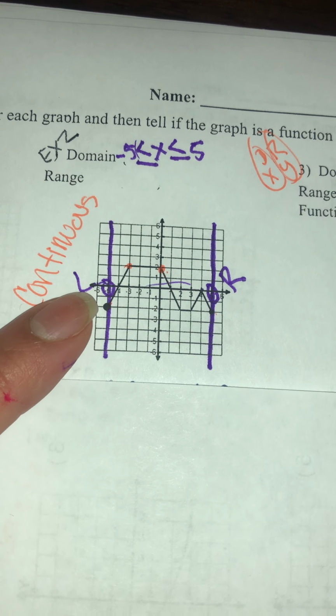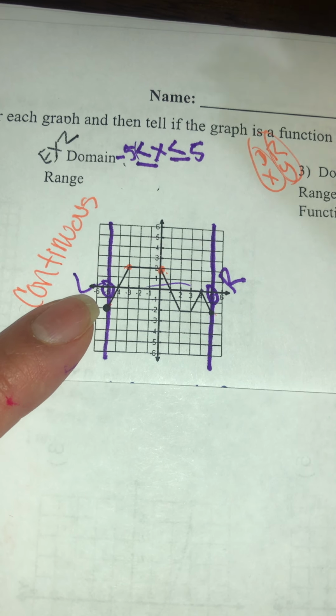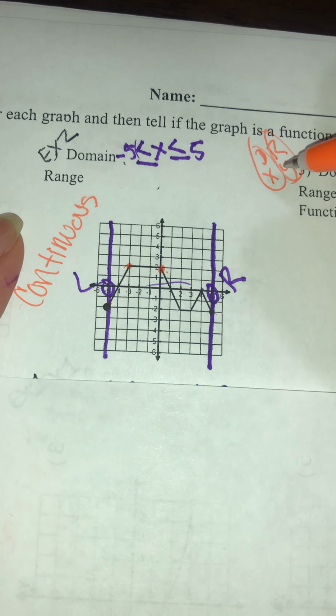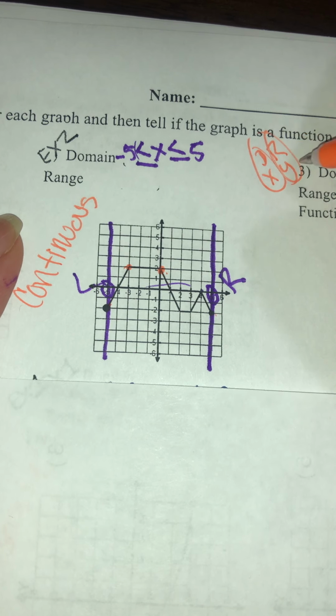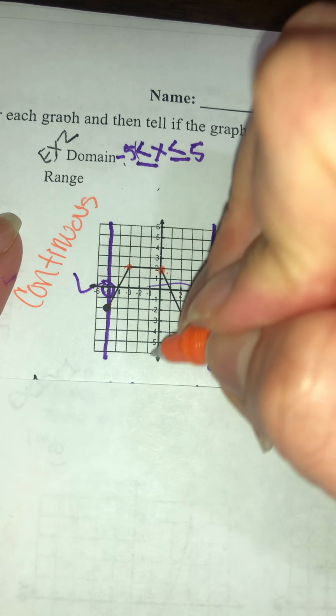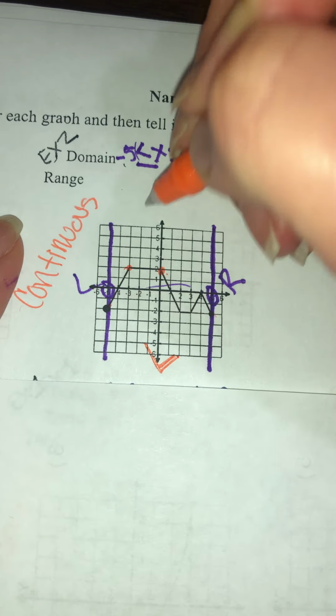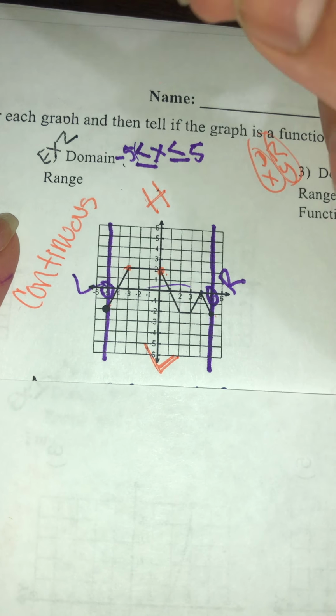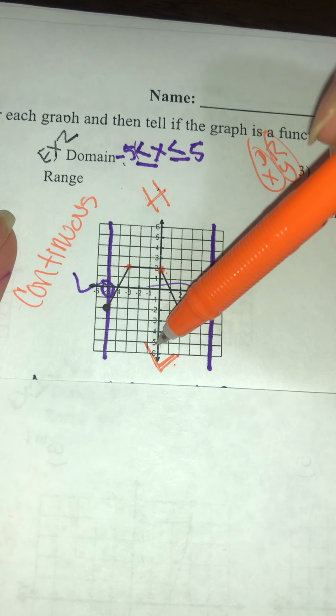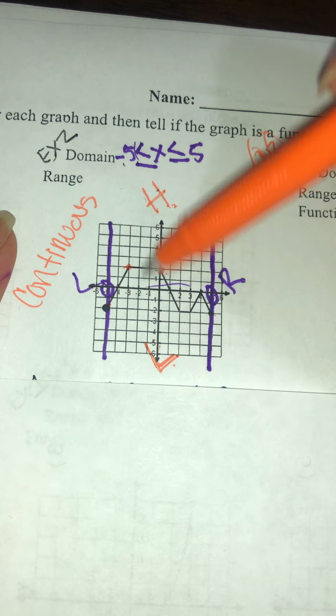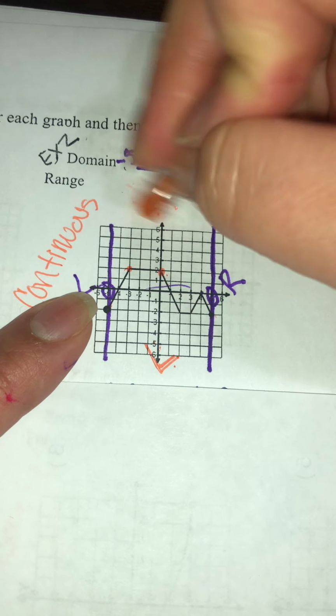Now, let's do the range. So your range is the Y. Well, which way does the Y travel? Up and down. So low to high. Remember, always start at low and go to high. So low, high. I wrote this too big.